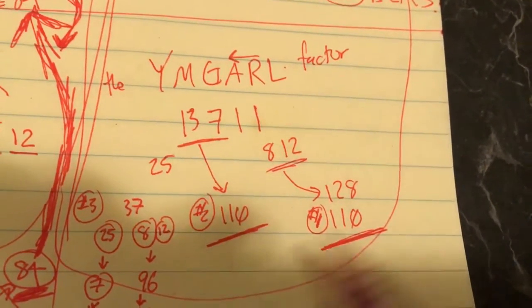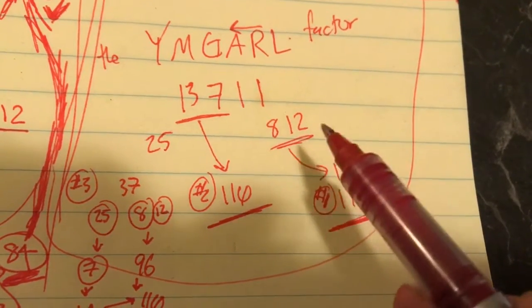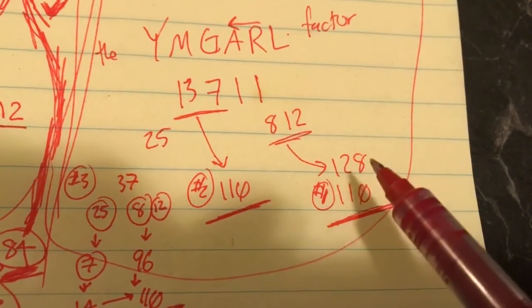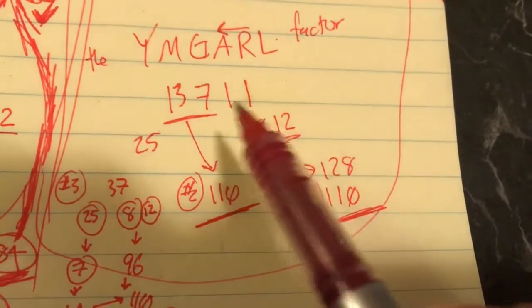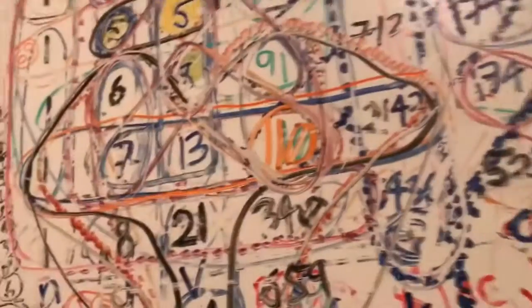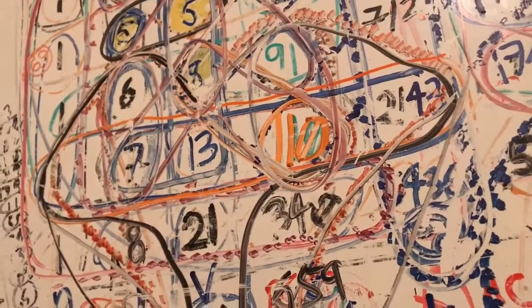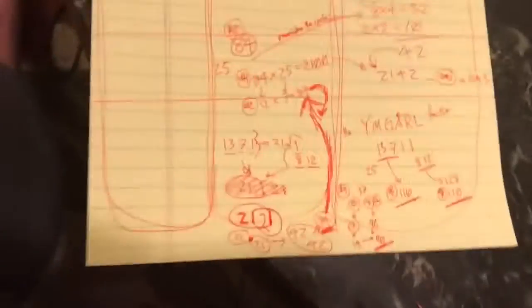Now in this way I've denoted it, the first way you can look at it is that the 8 and the 12 can be rearranged as a 1, 2, 8, which is 110. Which is 1 of 1 of 7 of 13 of 110. Next to that, 2143. Radio.